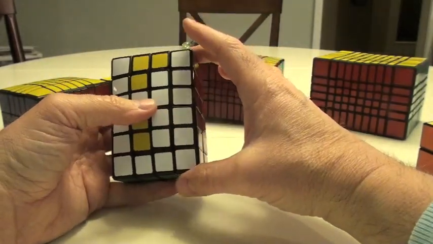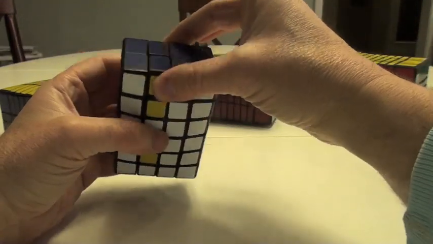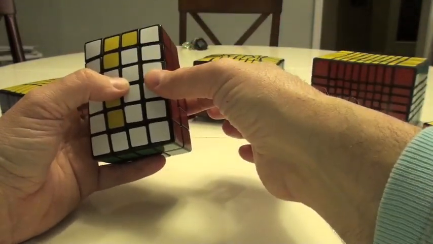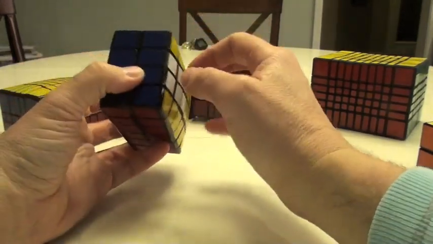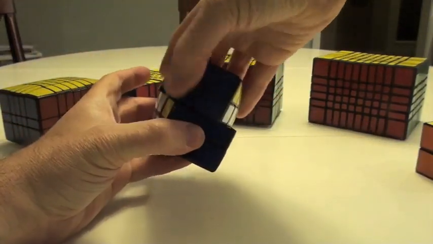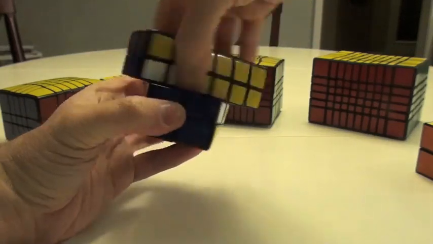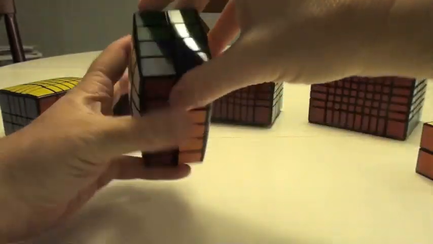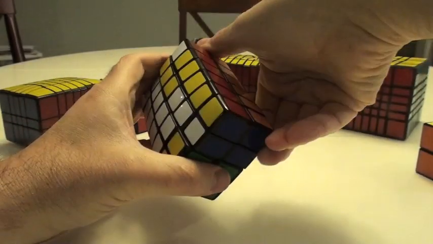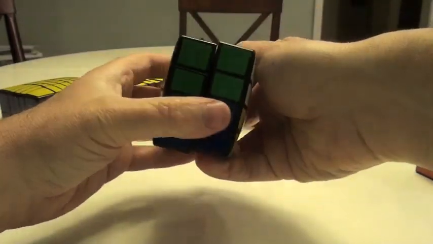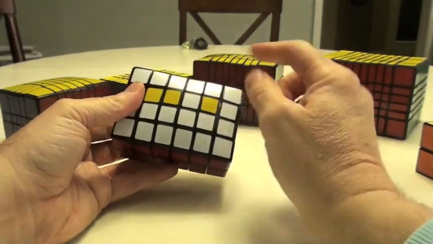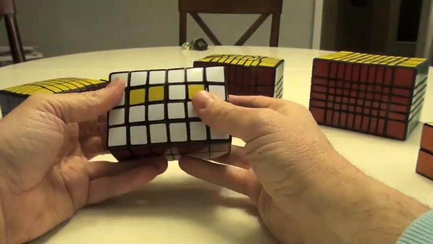Now I can't do the adjacent edge swap over here because I'll swap these guys over here. So what I'm going to do is just do the same algorithm here, the URF algorithm. Splitting here and here, so that's going to be 2U, 2R, 2F, 2U, 2U, 2F, 2R, 2U. Now we can finally fix the centers, now that we have all of these in.